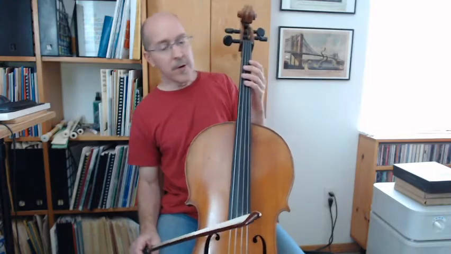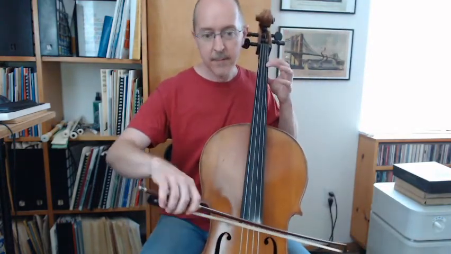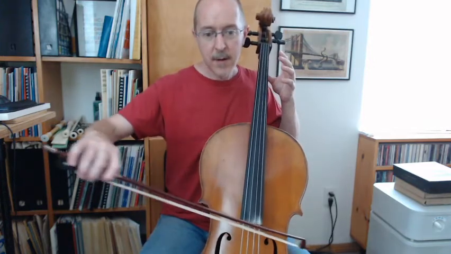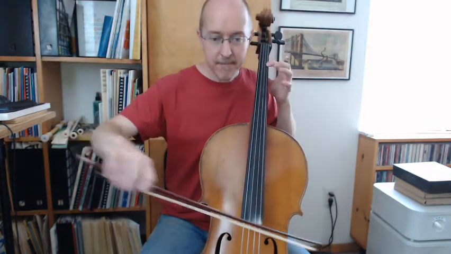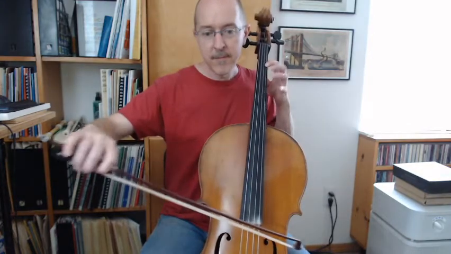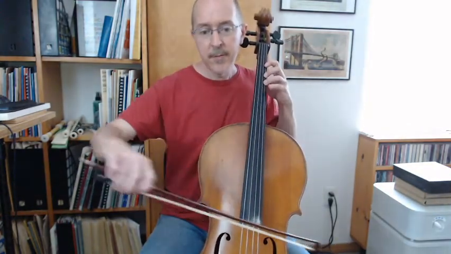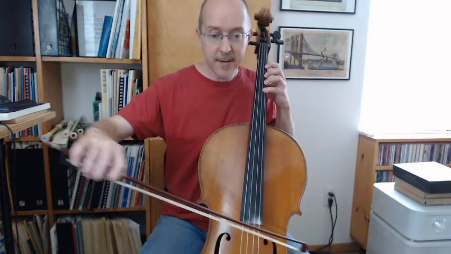In each measure, we use a 2-note pattern. The first measure is open and 1. Next measure is 1 and 3. 3 and 4. 4 to 3.